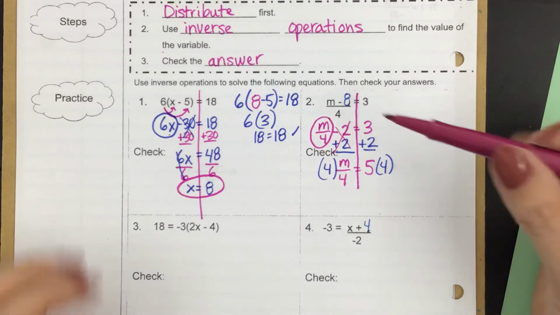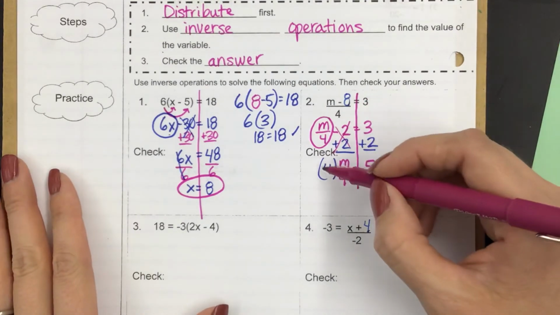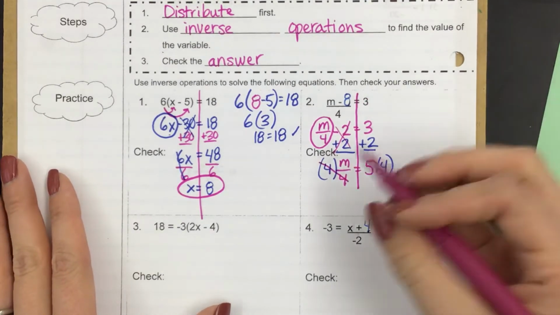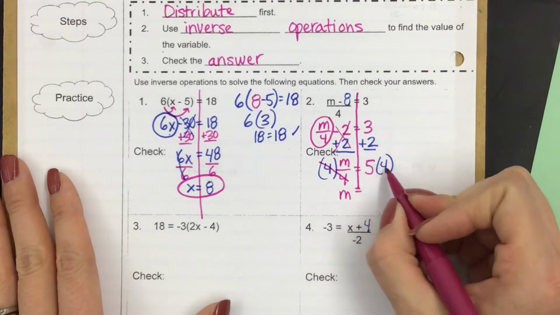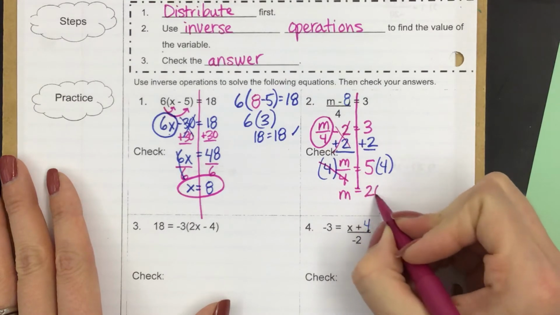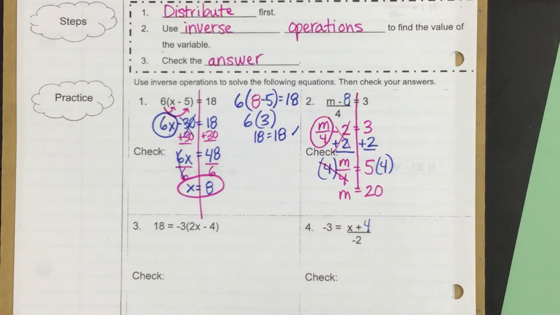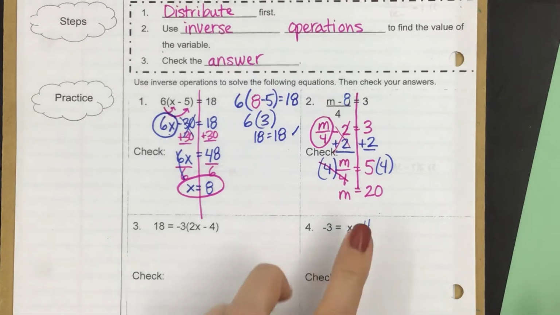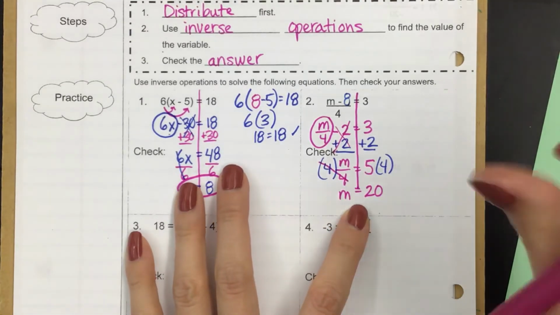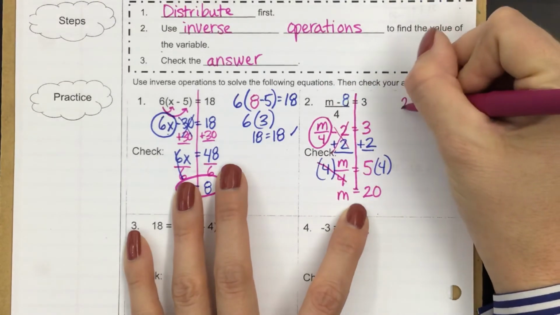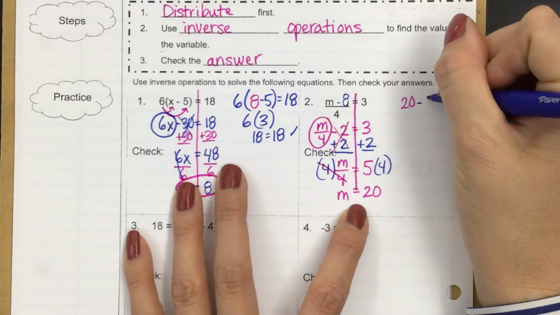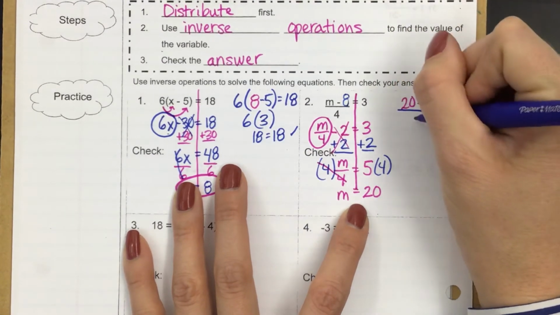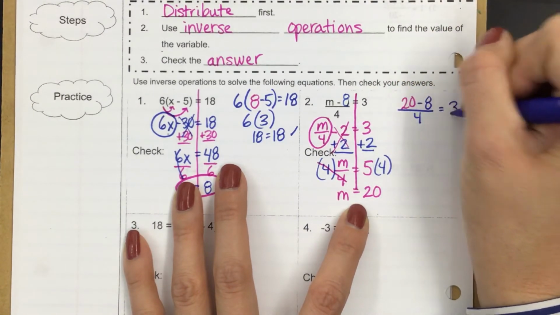Okay. Now 4 divided by 4 just cancels out, and I'm left with m over here. And 5 times 4 is 20. Now I never assume for sure that 20 is correct until I plug it in and try it. So I'm going to do 20 instead of m, so this is going to be 20 minus 8, all divided by 4, is equal to 3.